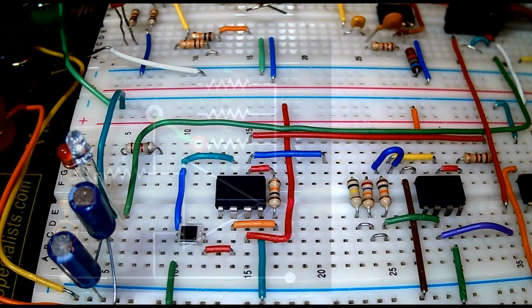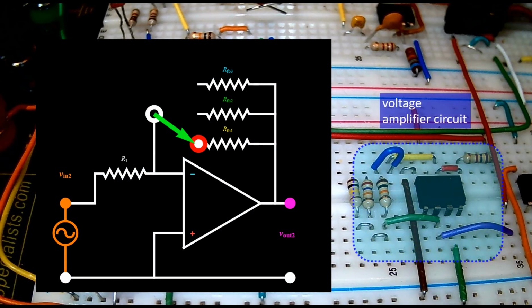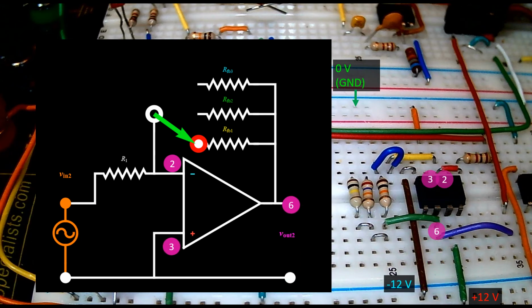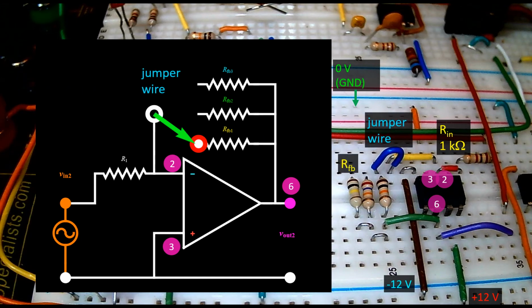This is an example of an op-amp voltage amplifier breadboard circuit. Yours need not be exactly like this one in the photograph. Apart from the power supplies, plus and minus 12 to 15 volt and the ground, the key connections to the op-amp chip are pins 2, 3, and 6. The input resistor is connected to pin 2. The feedback resistors are connected to pin 6 and pin 2 via a jumper wire. Pin 3 is connected to the ground.